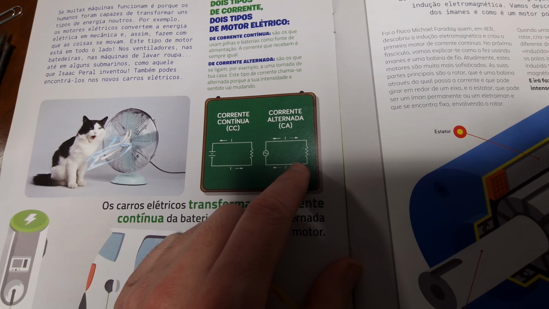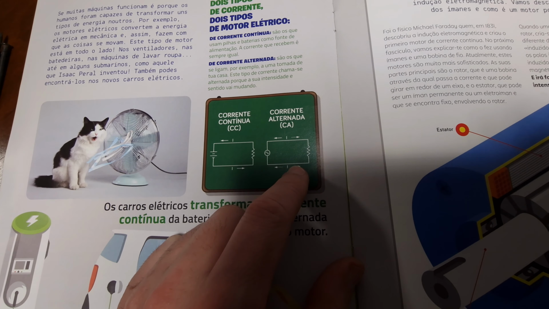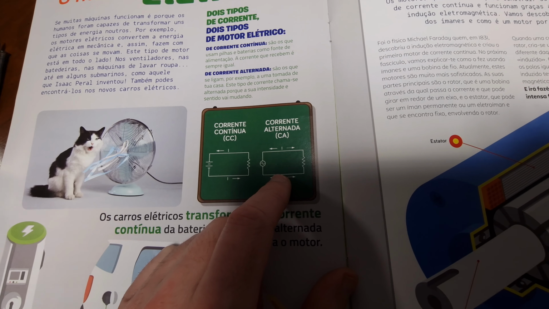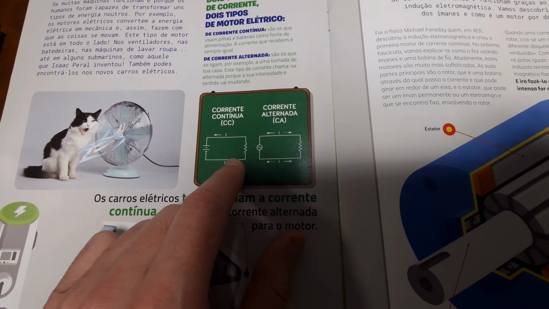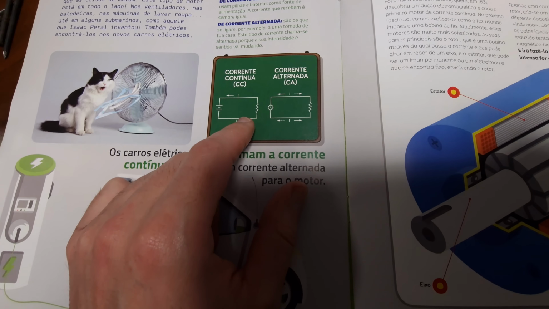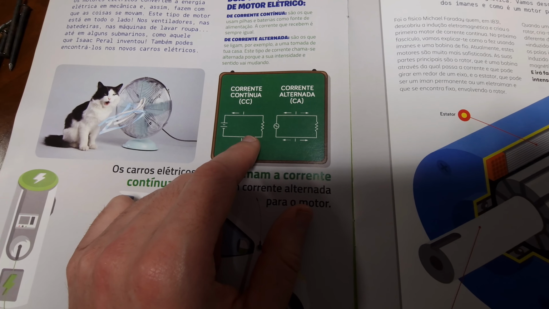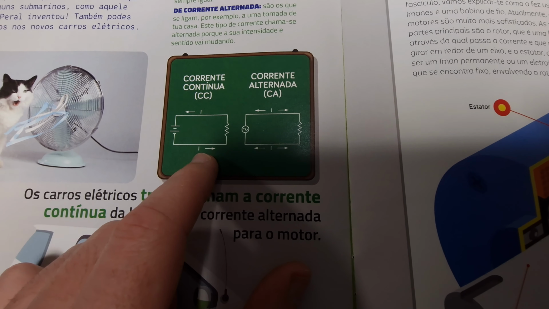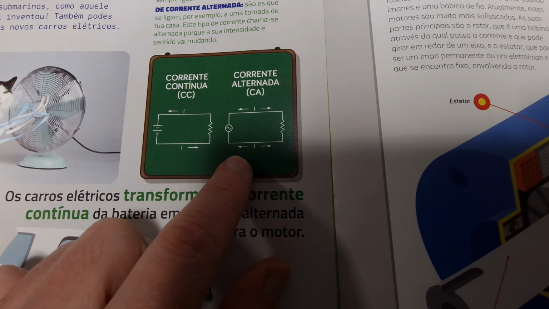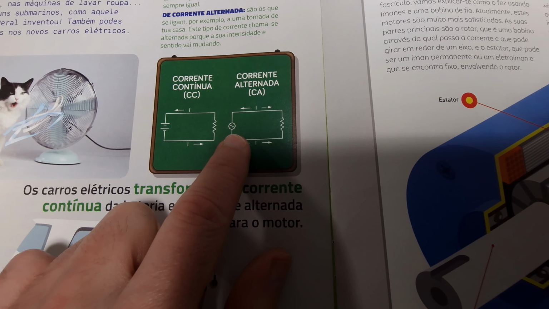We talk about AC and DC. And we have both of them, as you can see right here, on the schematics. There you go.